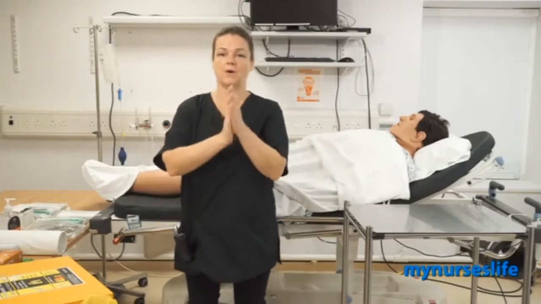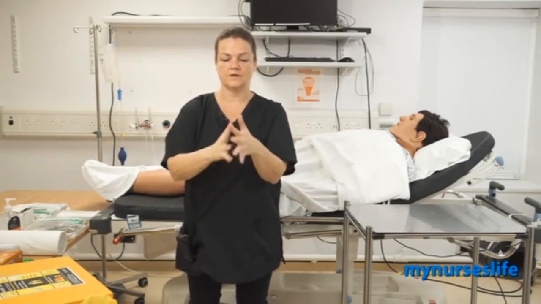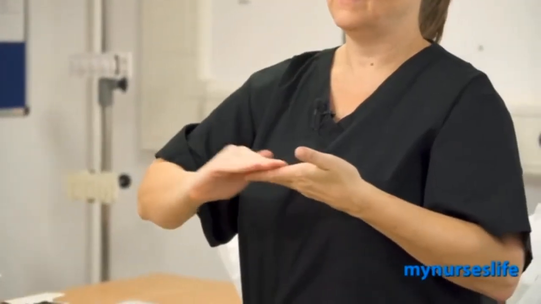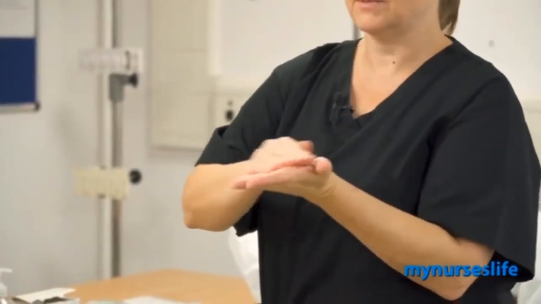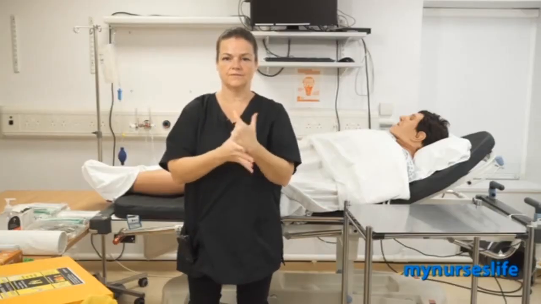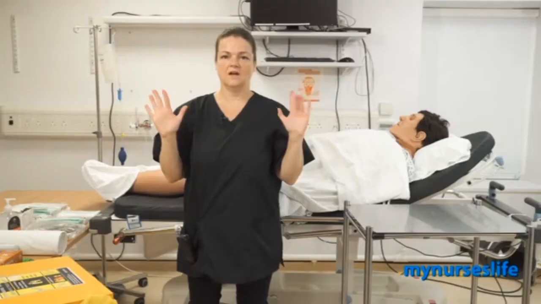So it's palm to palm, back of the hands, fingers interlaced, back of the fingers, fingertips to palms, thumbs, wrists, and let your hands dry for at least 30 seconds.